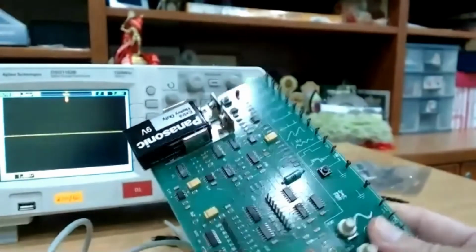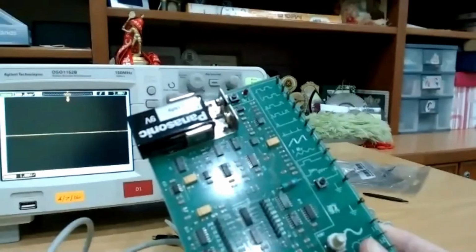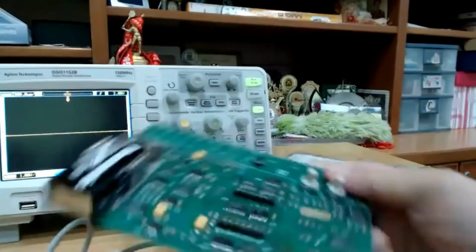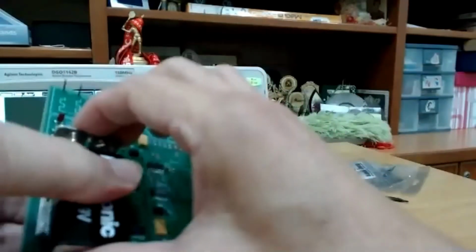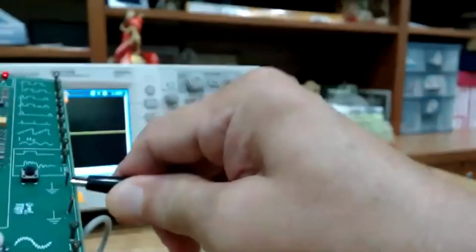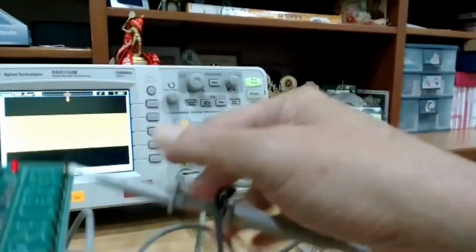You can do your own project using Arduino that can generate different waveform. So let me put in the battery. When I turn on the signal, you will see different waveform. I'll just ground one of them, and then I'll just take the first one.